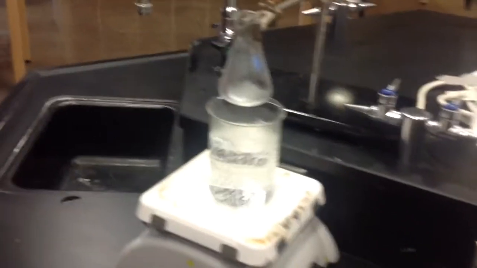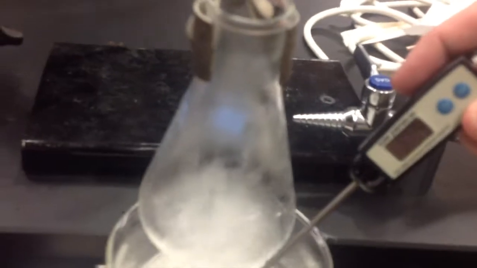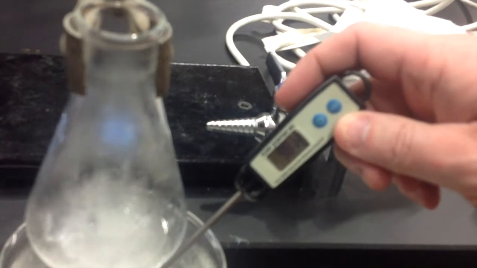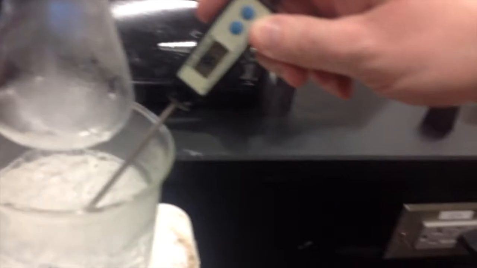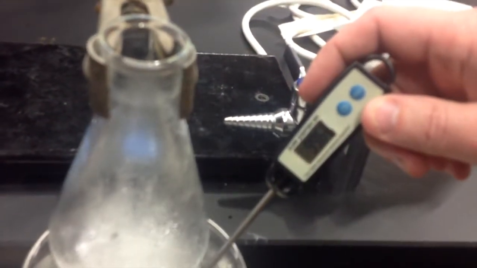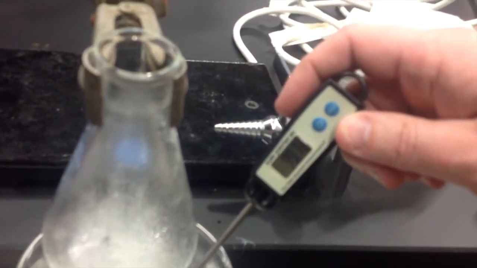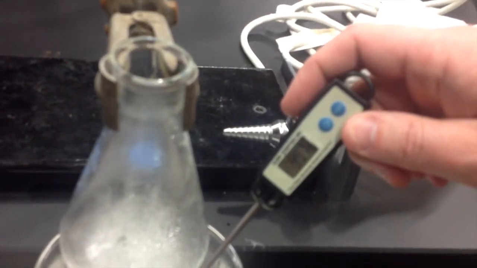Okay, so good news is that my water here is boiling, and I can take the temperature of that, which I'm going to hope here is pretty close to 100 Celsius. 98.5, 98.7, 99, 99.3, and then 99.4. Of course, water boils at 100, so 99.6, 99.7. We're going to call that 99.7 Celsius.